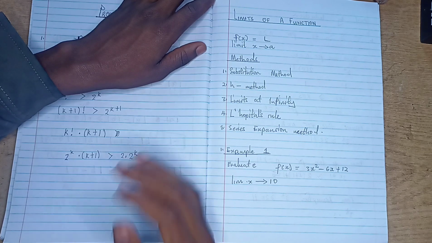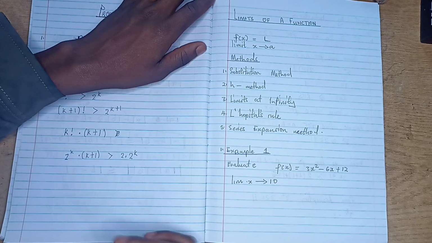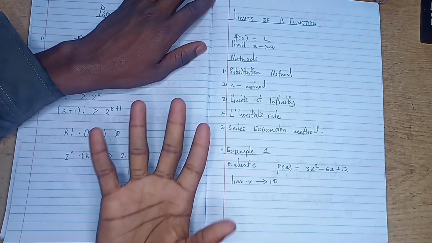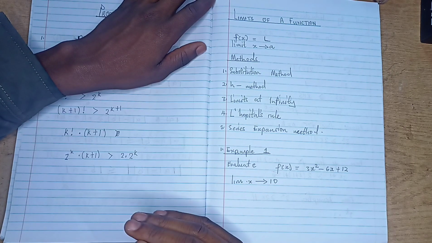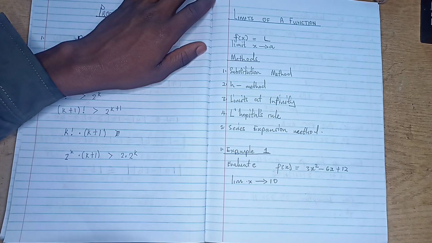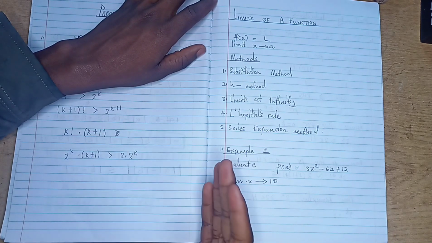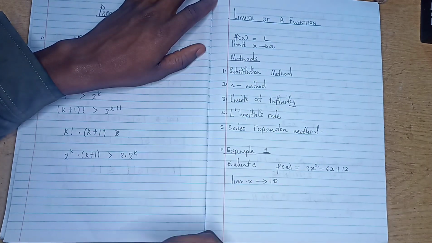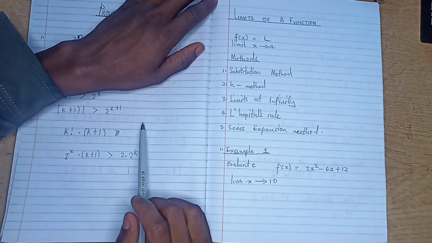So for number 1, I want to give you an example. But before that, you might be asking why these 5 methods, when we could just use one. There are 5 methods because there are questions where we cannot use certain methods. You will see as we progress that some methods cannot apply to some scenarios, so we have to choose another method of the 5. By the end of this limit series, you are going to know exactly when to apply the right method in the right scenario. So we are going to talk about the substitution method.